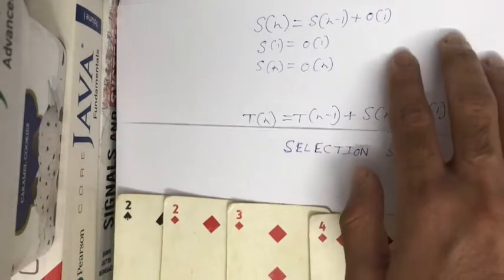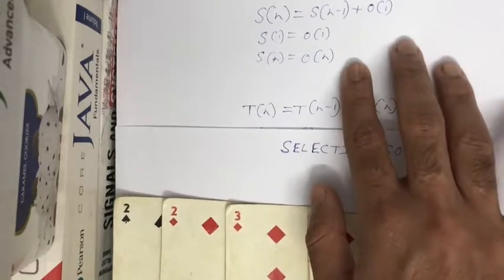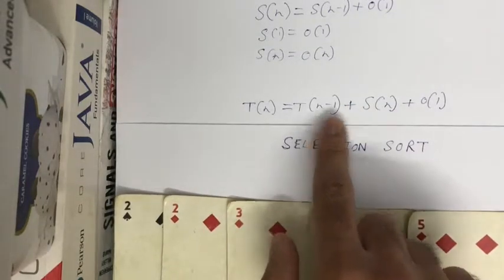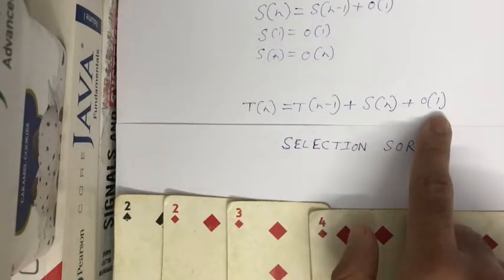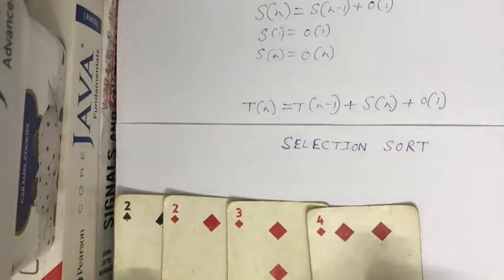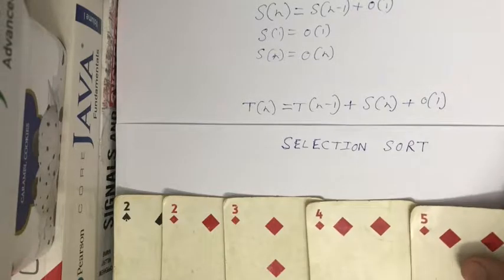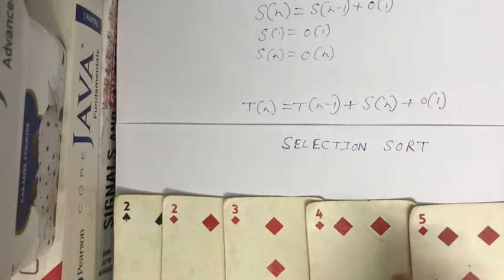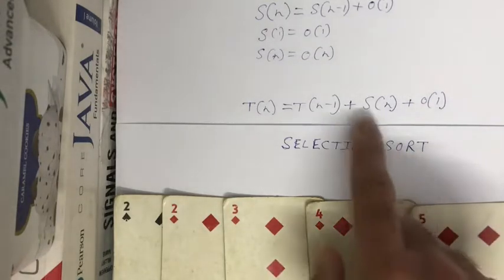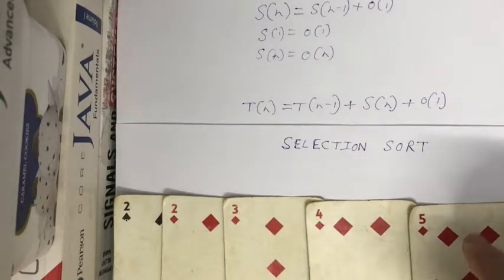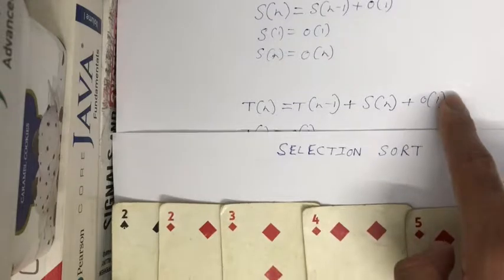Now from this we derive the time complexity of the selection sort. So T(n) = T(n-1) + S(n) + O(1), because for an array with n-1 elements, if another element is brought in, the time complexity of an n element array is the time complexity of an n-1 element array plus S(n), because now we are also finding the smallest element in an n member array, plus a unit comparison.